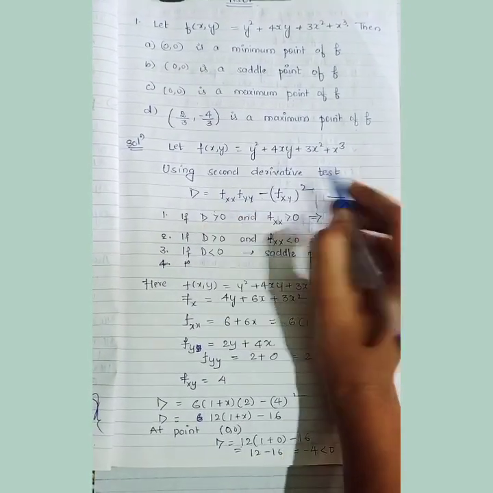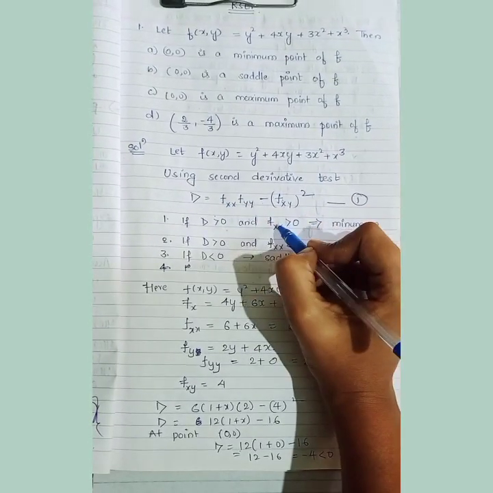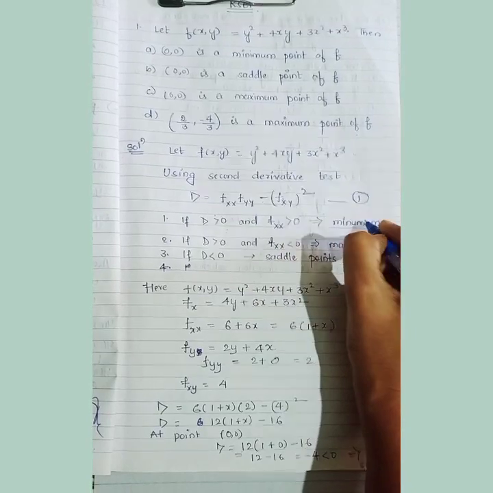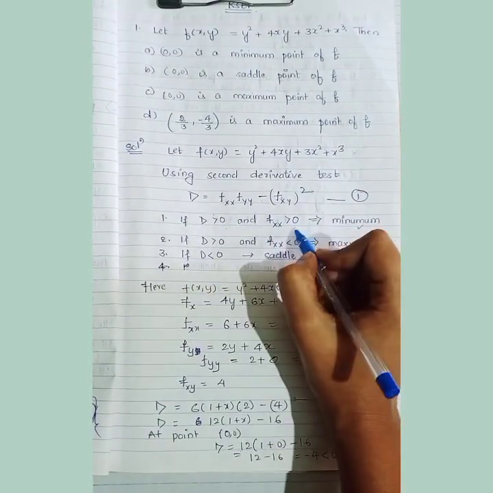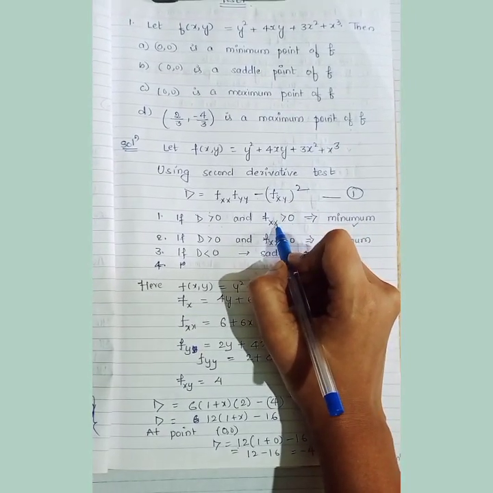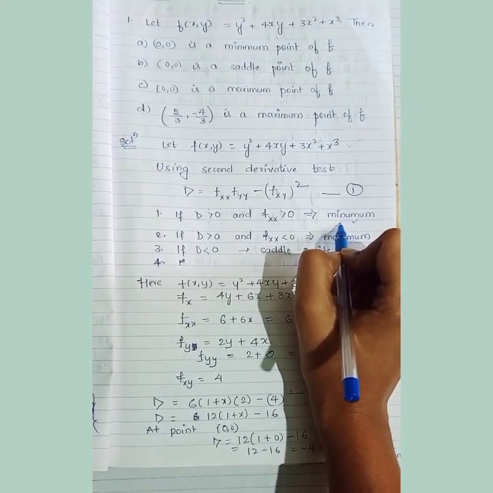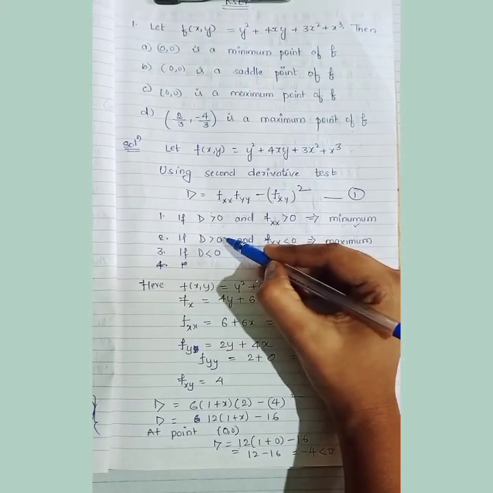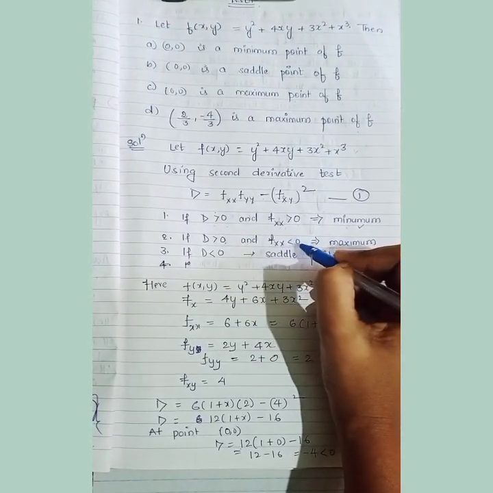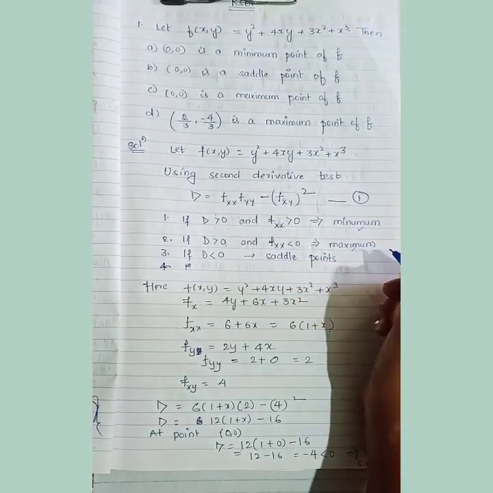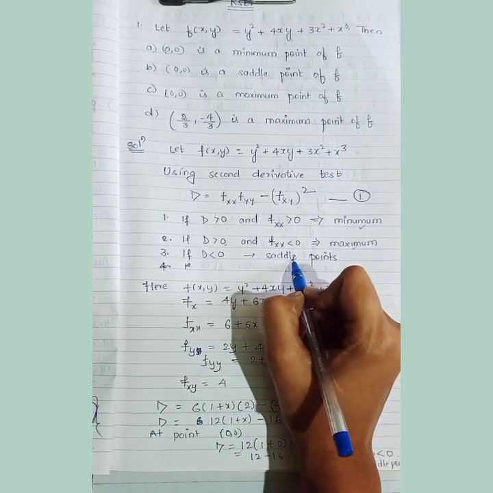This D is equation number 1. If D is greater than 0 and f_xx is greater than 0, then you are going to have a minimum. Whenever D is greater than 0 and the second derivative with respect to x is also positive, it has a minimum at that point. If D is positive and f_xx is negative, then you are going to have a maximum. And if D is less than 0, then it is going to have a saddle point.